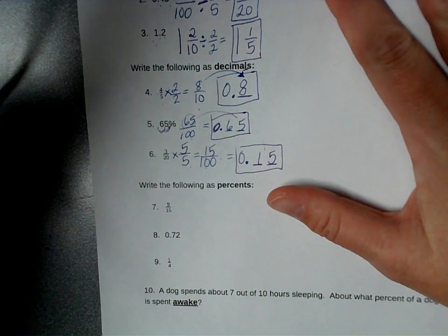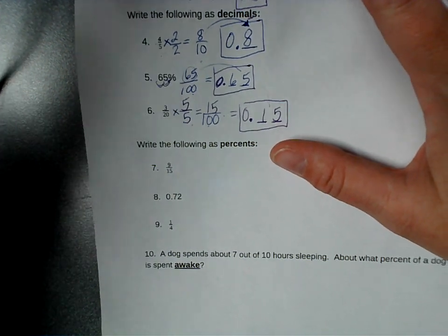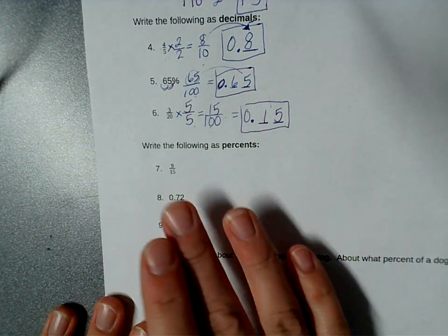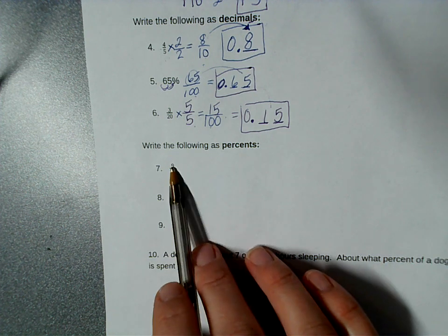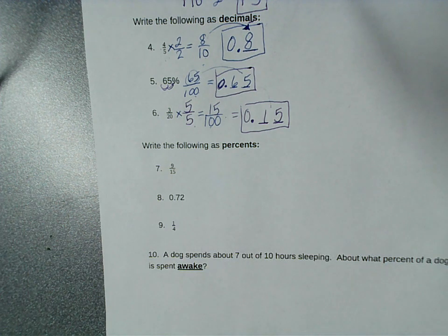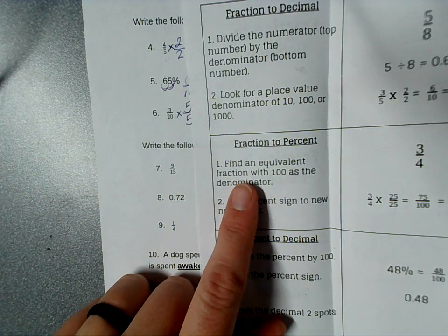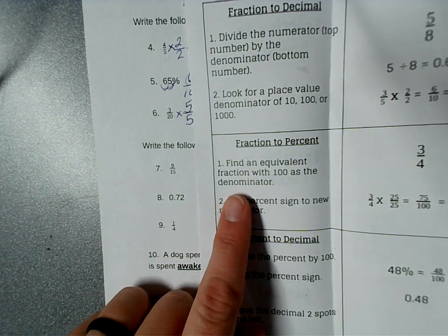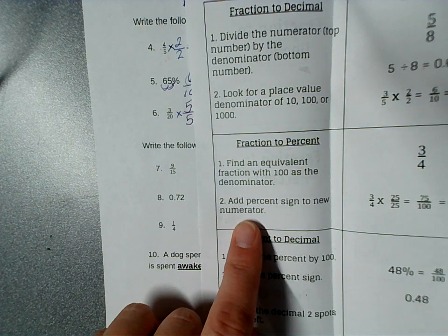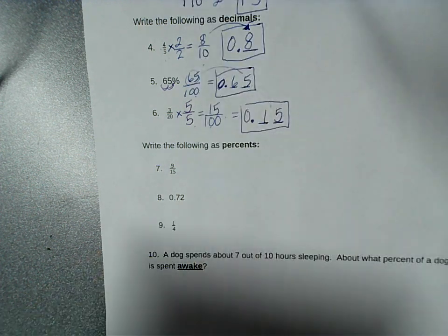Alrighty, moving on to the last section here. Write the following as percents. That is a fraction to percent. So find your foldable, fraction to percent. Find an equivalent fraction with 100 as the denominator. Add percent to the sign to the new numerator.